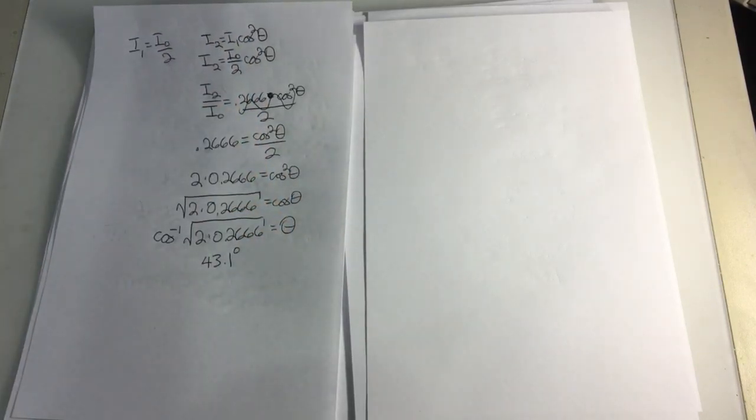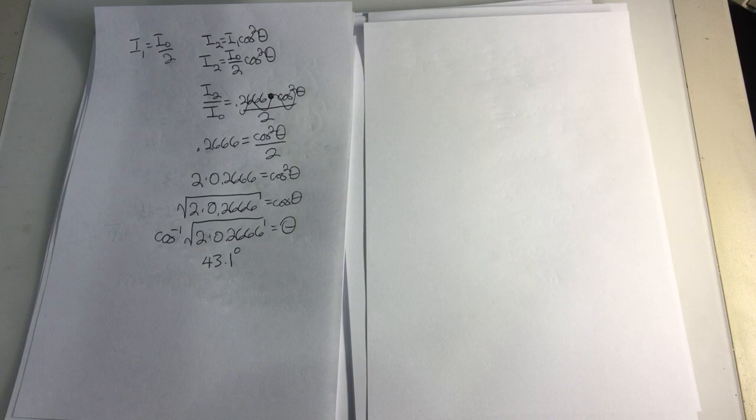In something like this, all the problems have been either given two polarizing filters, give the angle, give the final intensity, give the initial intensity, stuff like that.